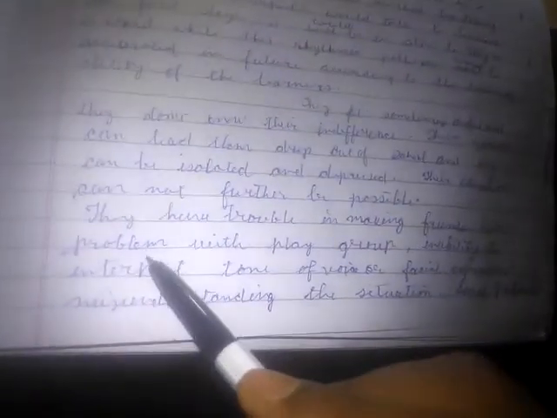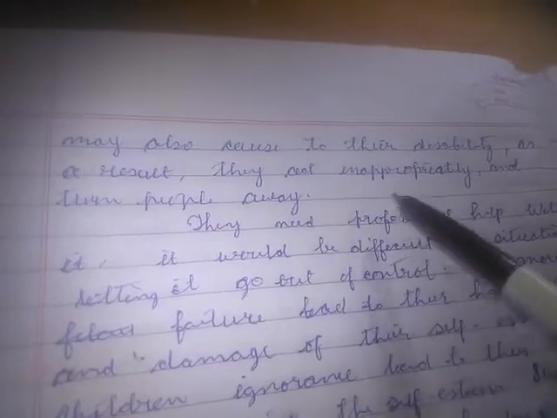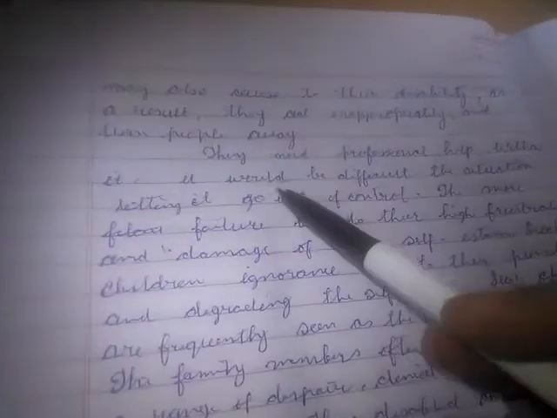They have trouble making friends, have problems with playgroups, inability to interpret tone of voice or facial expression, and misunderstand situations. Social problems may also be caused by their disability. As a result, they act inappropriately and turn people away.